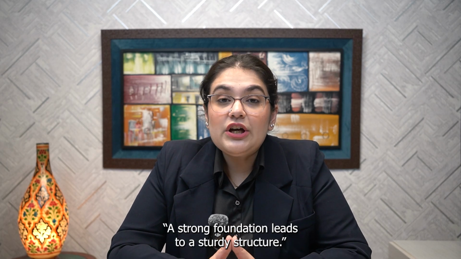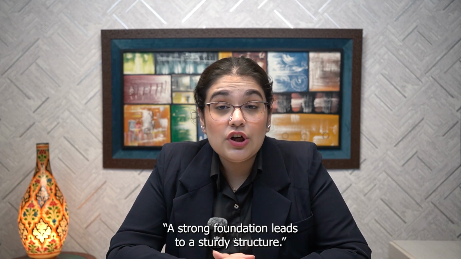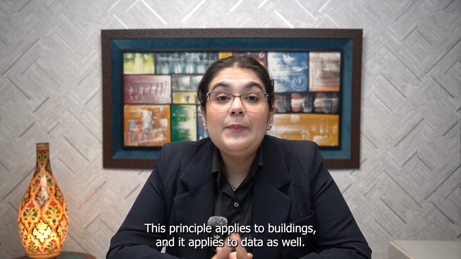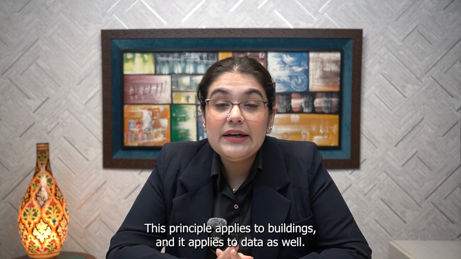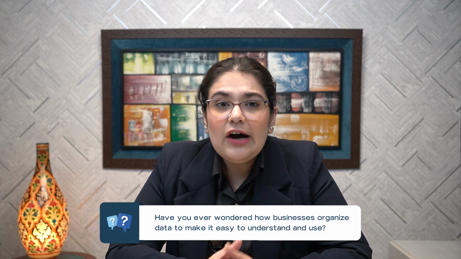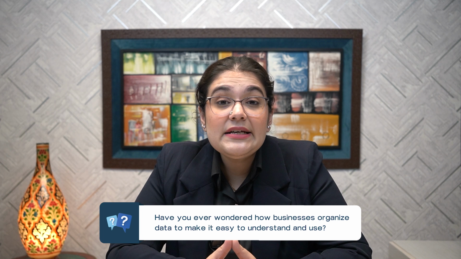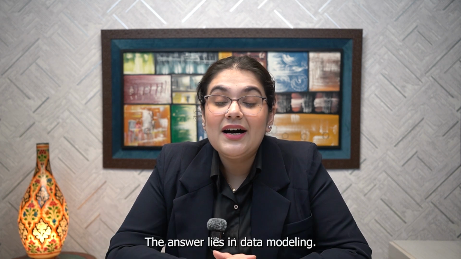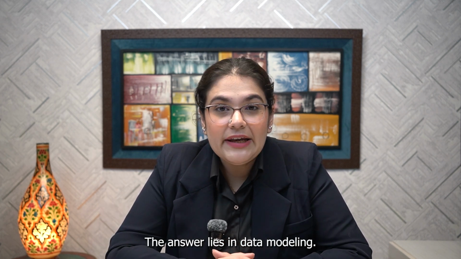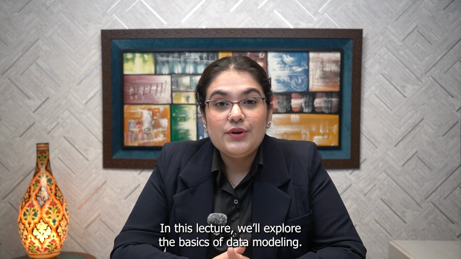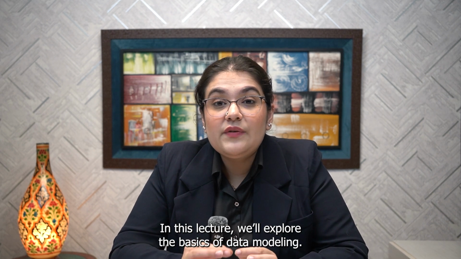A strong foundation leads to a sturdy structure. This principle applies to buildings and it applies to data as well. Have you ever wondered how businesses organize data to make it easy to understand and use? The answer lies in data modeling. In this lecture, we will explore the basics of data modeling.